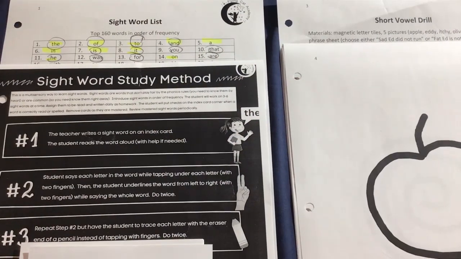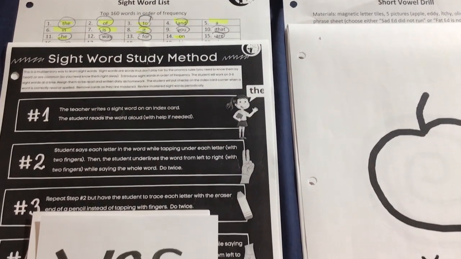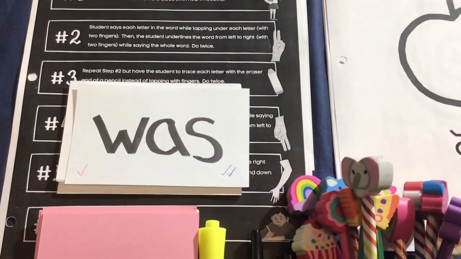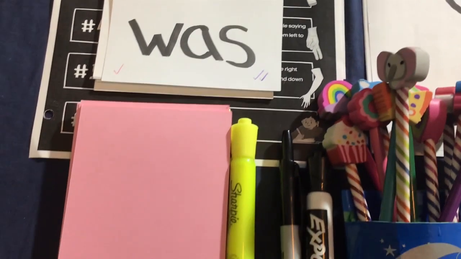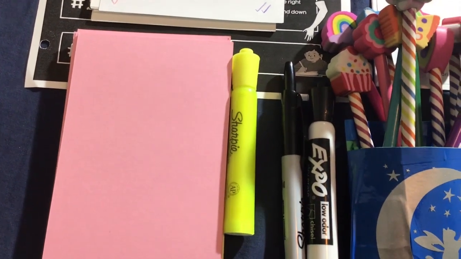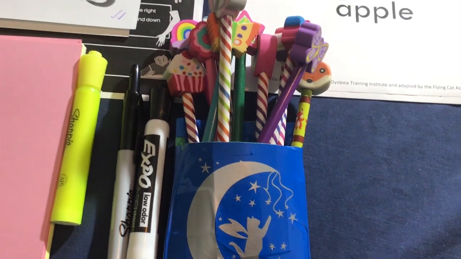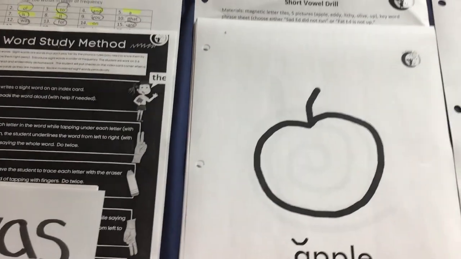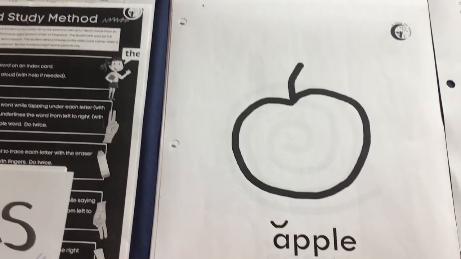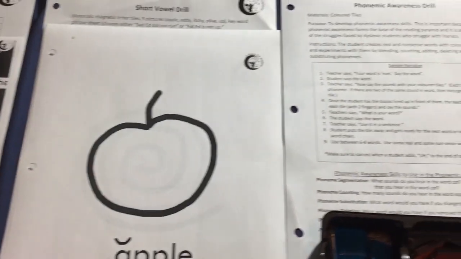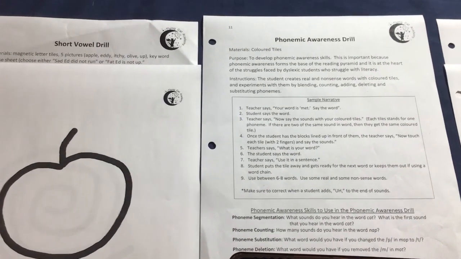You'll need your top 160 sight word list, the sight word study method instruction sheet, the card pack on which the student is currently working, some blank cards for introducing a new sight word, the highlighter, some markers, and some pencils for the student. For the short vowel drill, you'll need the teacher instruction sheet, the keyword pictures, and the keyword sentence. The phonemic awareness drill, you'll need the teacher instruction sheet and the tiles for the student.